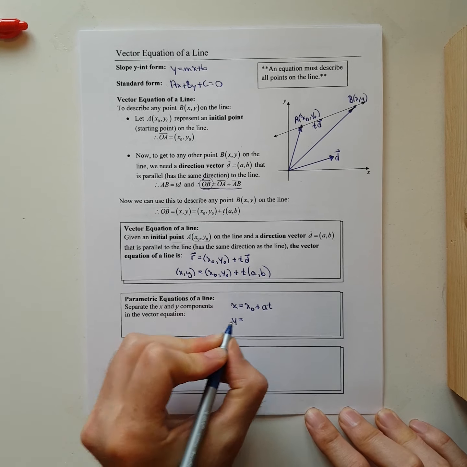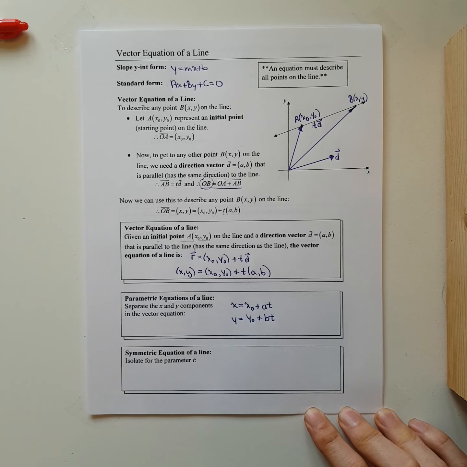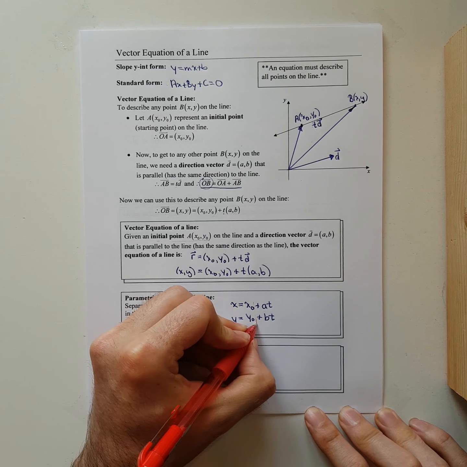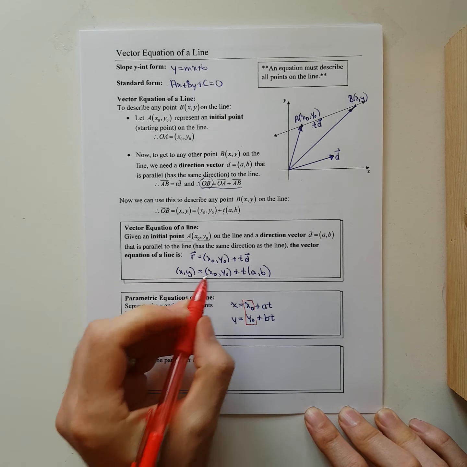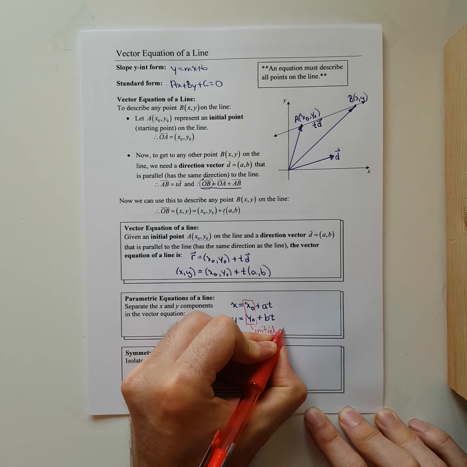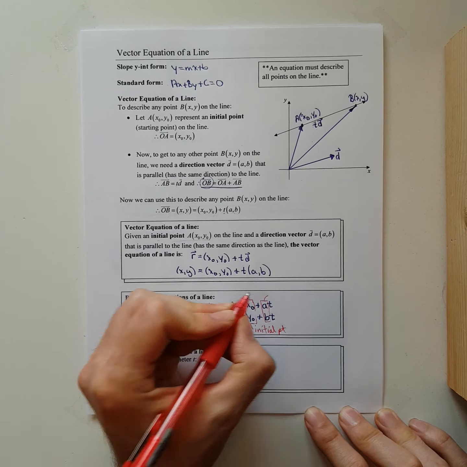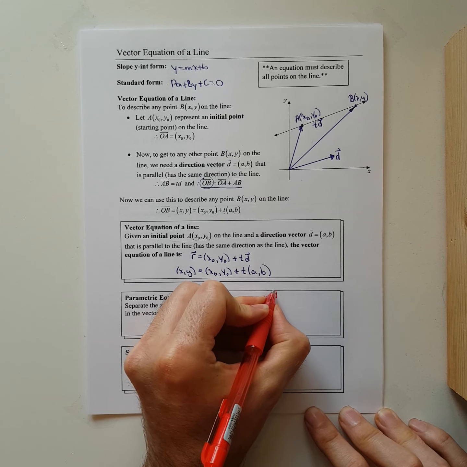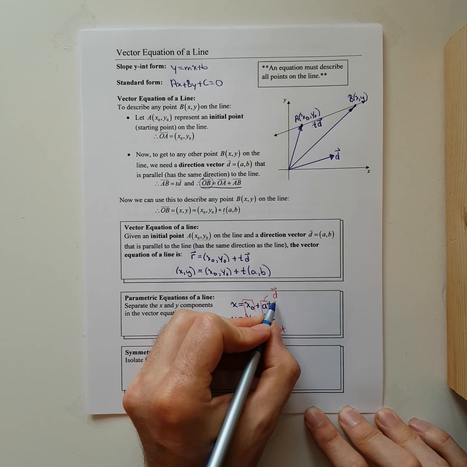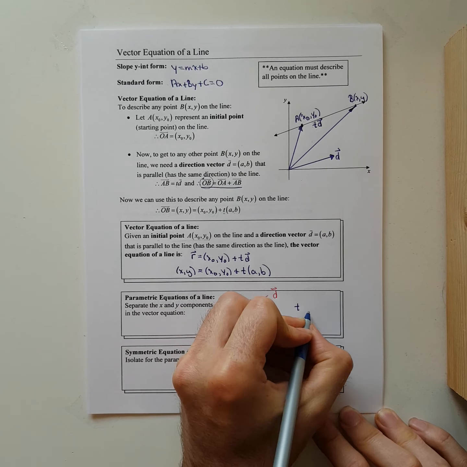And the y component would be y naught plus bt. And in this form, what we see is that here is that initial point. And here is our direction vector. And what we have here is this value t. The reason we call it a parametric equation is t is called a parameter.